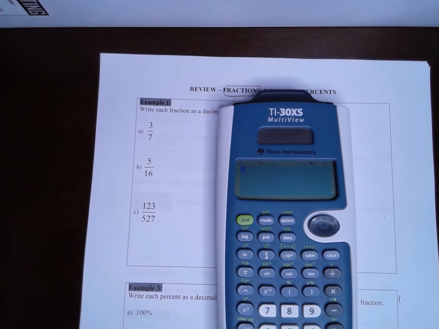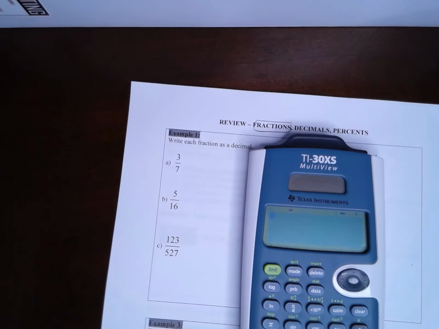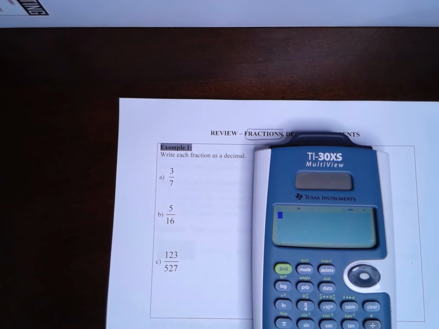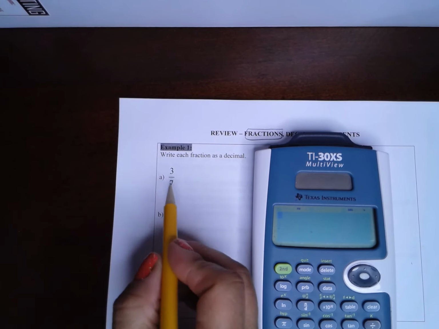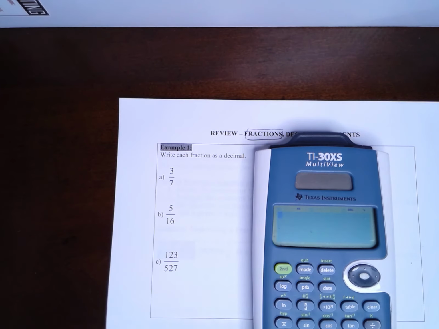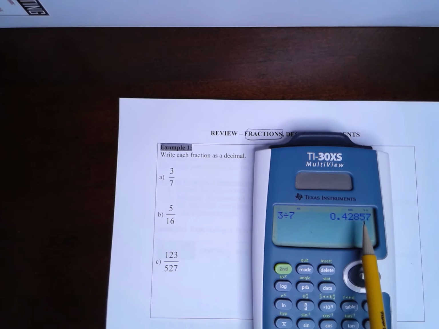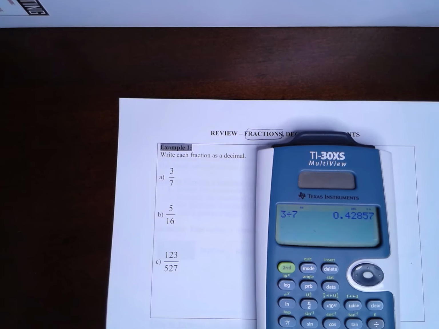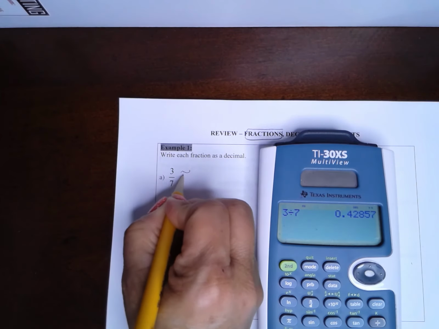So with the scientific calculator, I wanted to have a good view. Again, I call this one Diego. Write each fraction as a decimal. It's fairly simple when you're able to use a calculator. So 3 divided by 7. It doesn't tell you how many decimals I want, so I'm going to go ahead and write all the decimal points down.